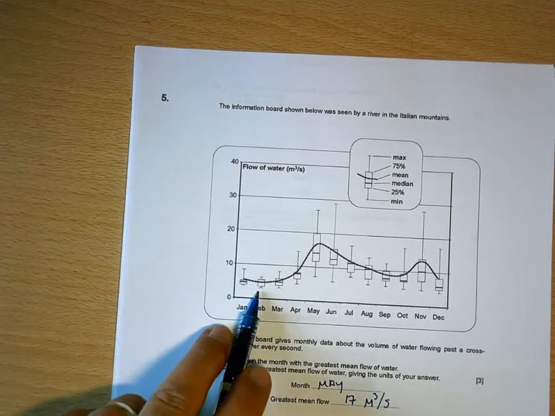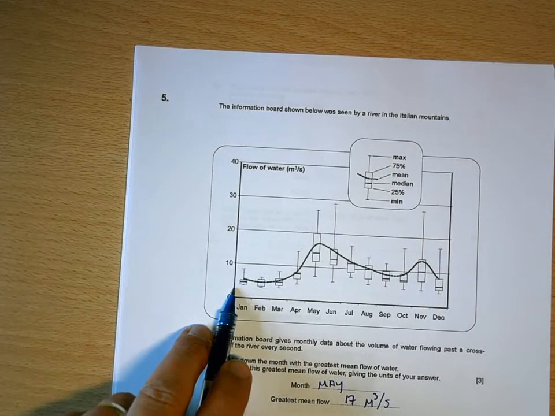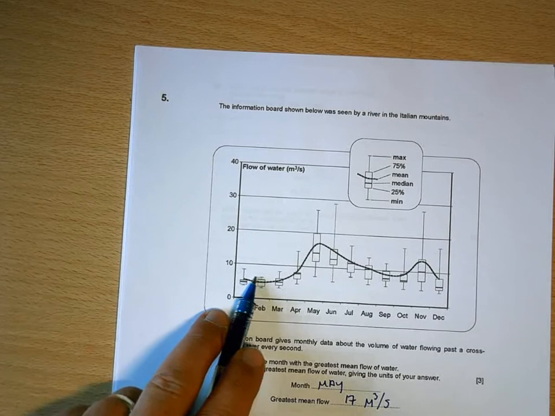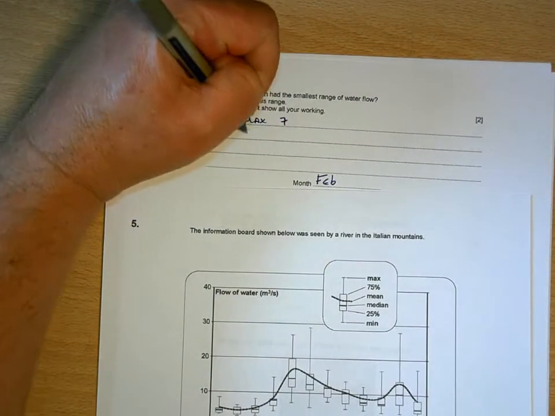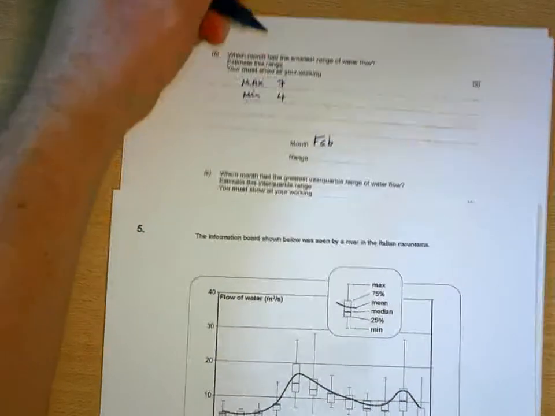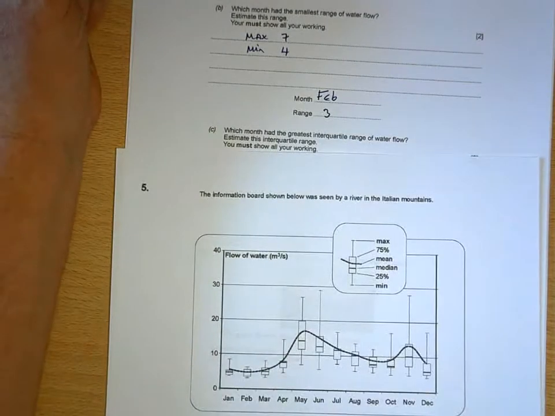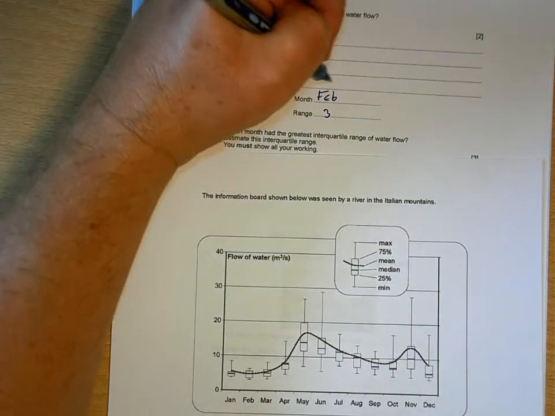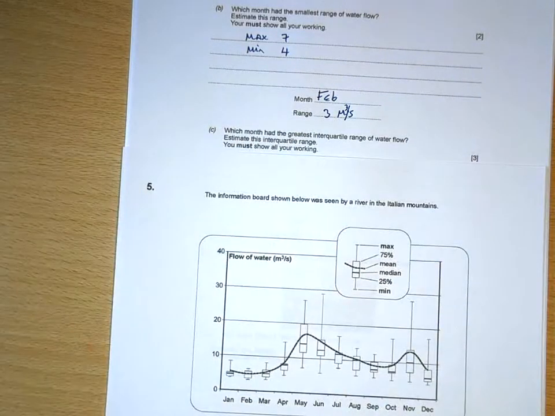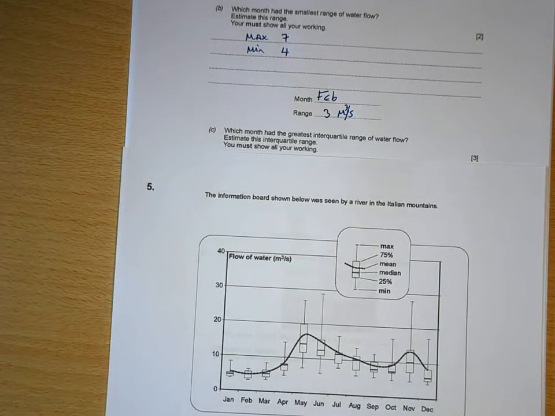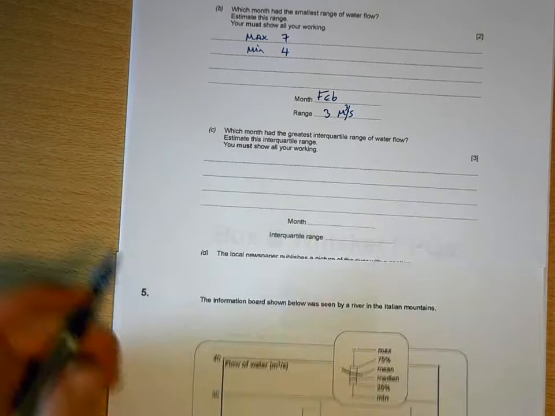And estimating that range, I would say that that is 4, and that is maybe 7. So the range is 3 cubic meters per second, and they would accept any value between 2 and 4. So that's fine, we're within that range.